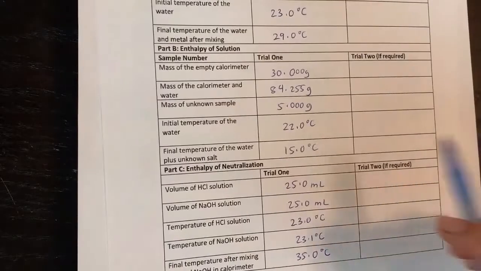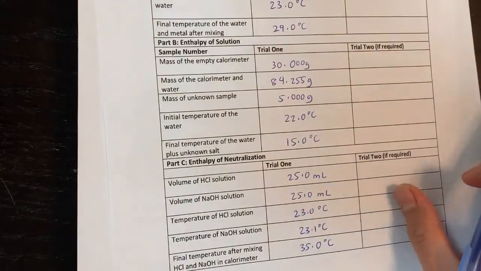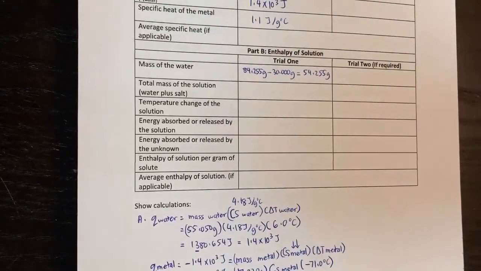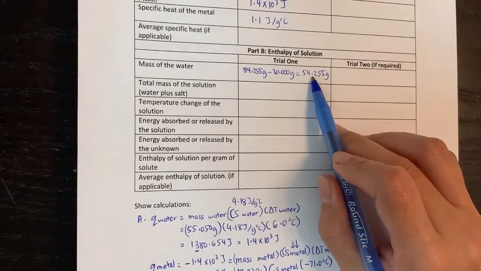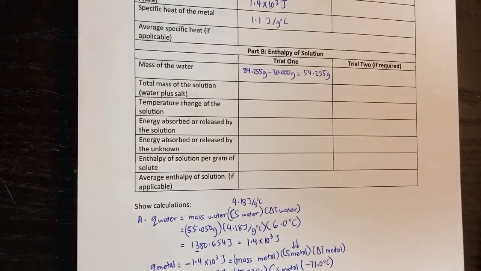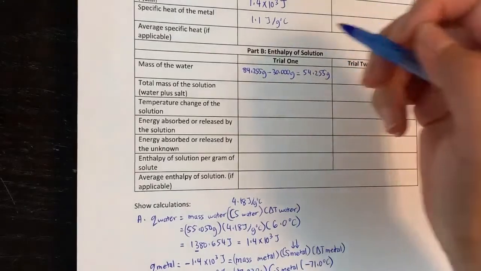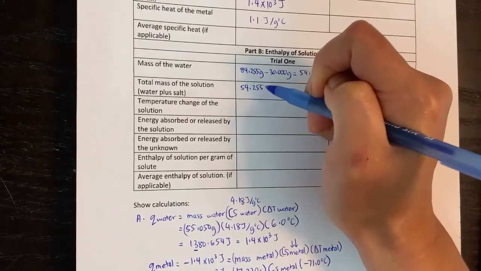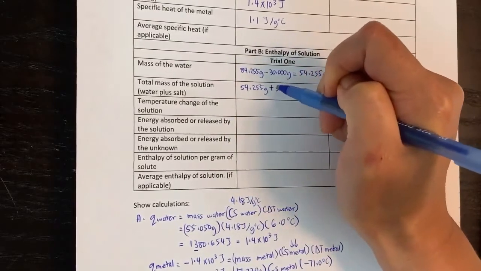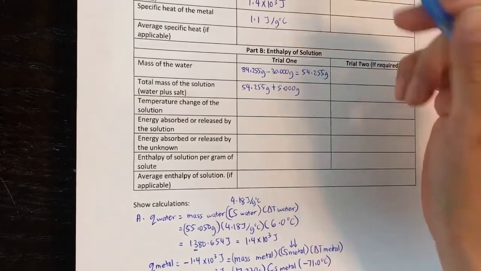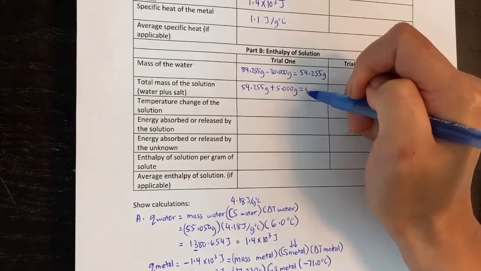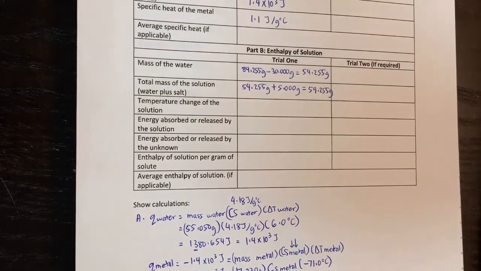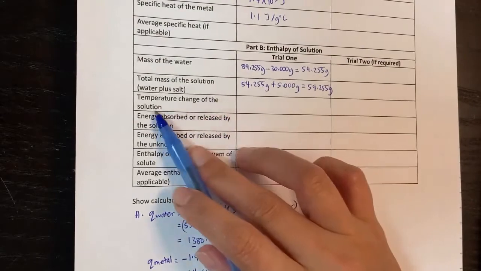Okay, total mass of the solution, which is the mass of the water plus the salt. In my case, I put in 5 grams of salt. So the unknown sample is the salt, okay? So 5.00 grams plus the water would give me the total grams of the solution. I can go ahead and write this down: 54.255 grams of water plus 5.000 grams of my unknown salt, which would give me 59.255 grams of solution.